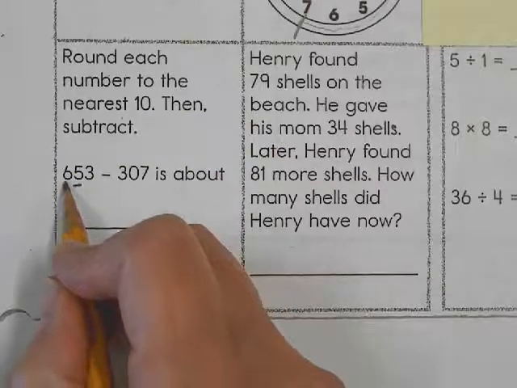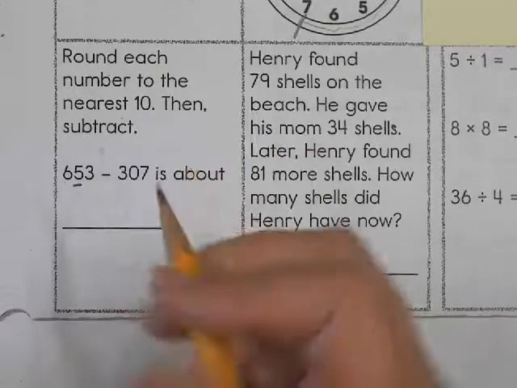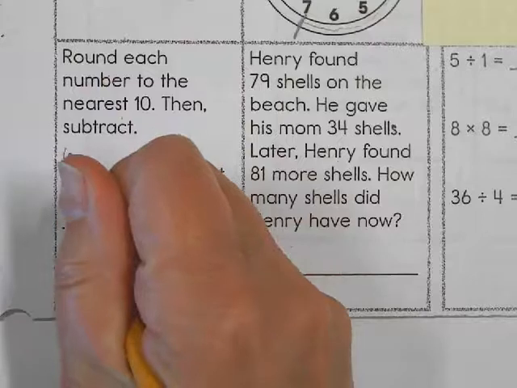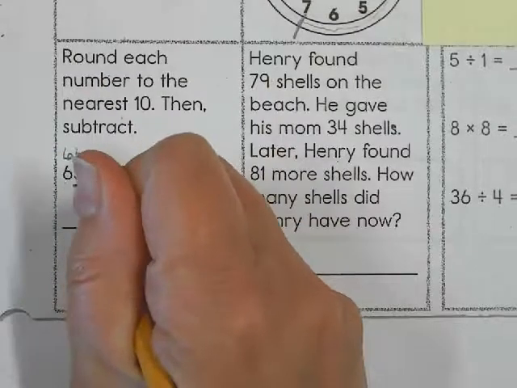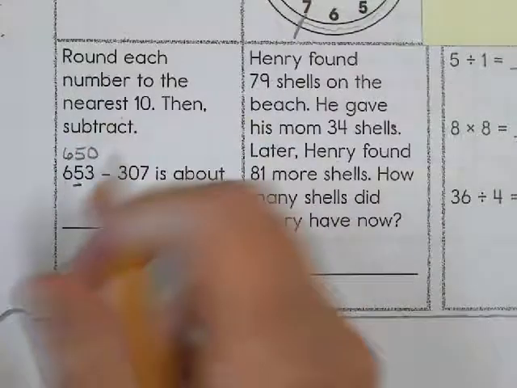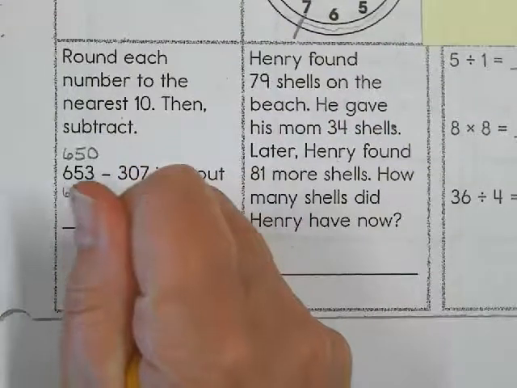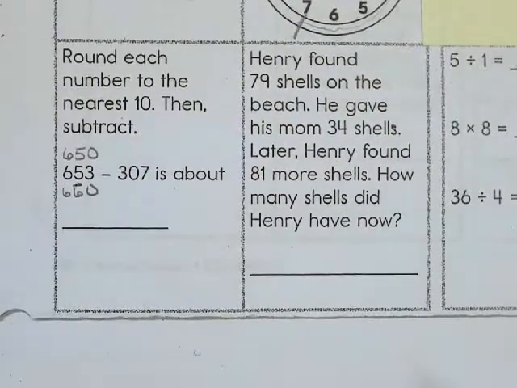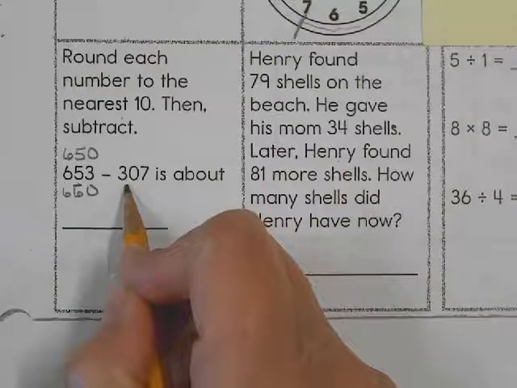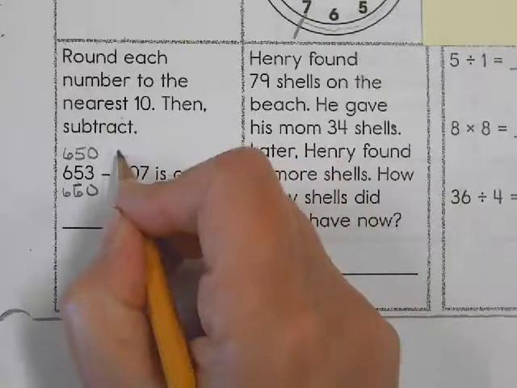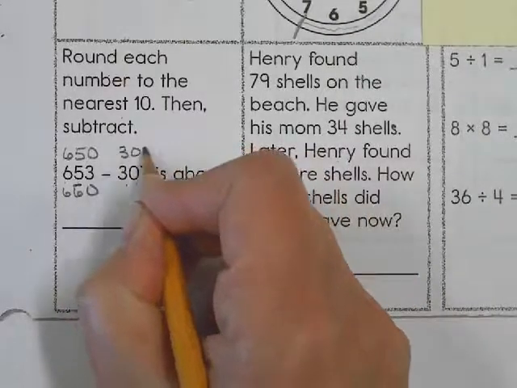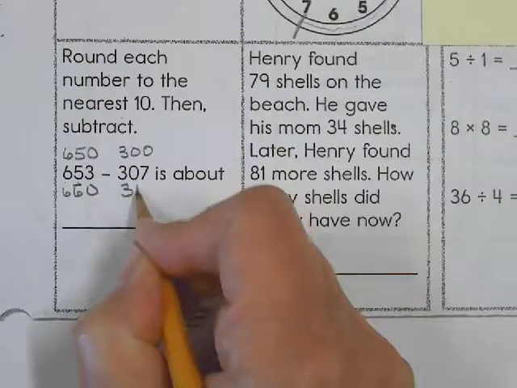So in this case, we have 653, and the 50 tells us that our 10s are going to be either 650 or 660. Those are the two 10s that 653 falls between. For 307, we have the two 10s of 300 and 310.